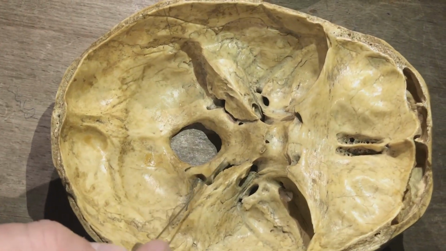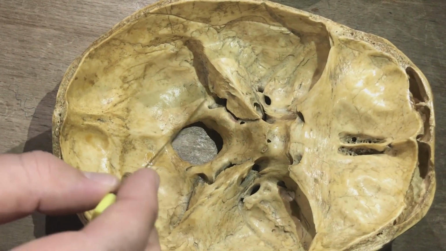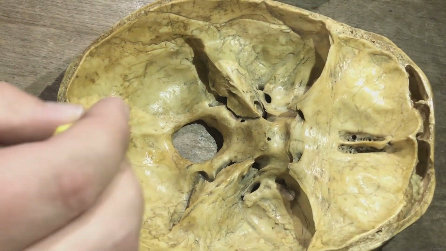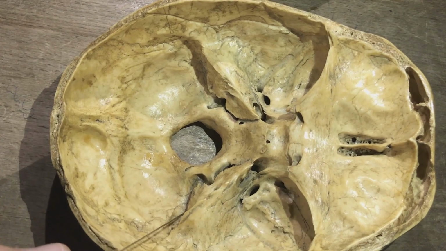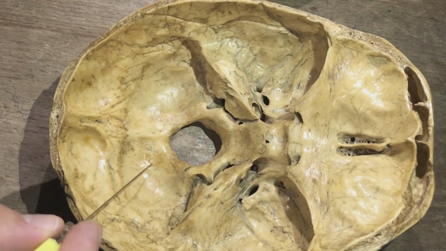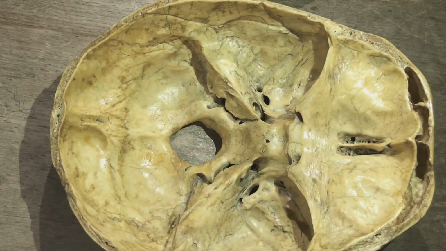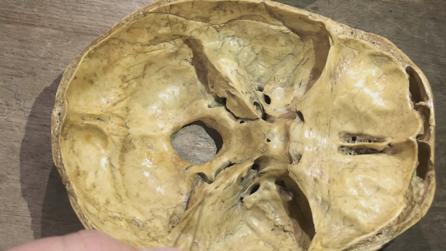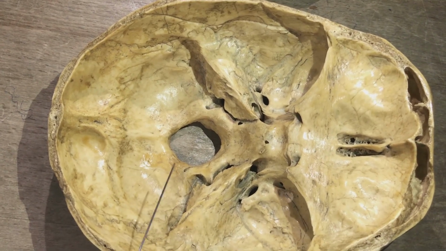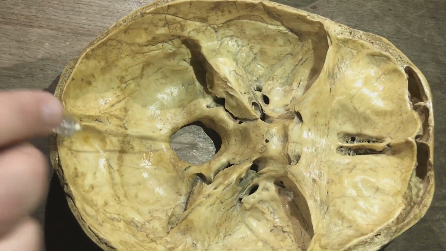Here we have os occipitale, partes laterales, the lateral parts, and right posterior here we have the squama, or pars squamosa ossis occipitalis, facies interna, and of course we do have the facies posterior of the pars petrosa. Good. Now let's start with the biggest one, foramen magnum.